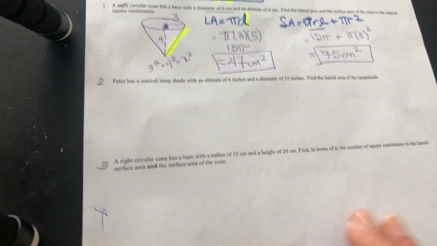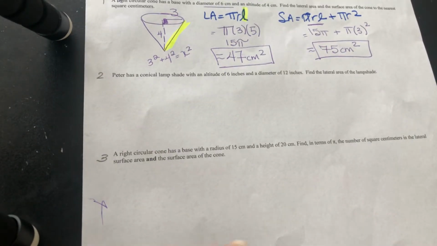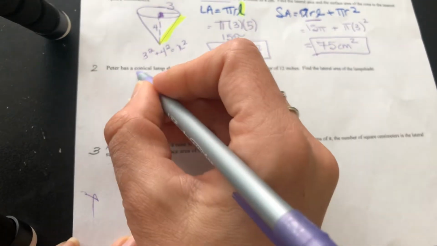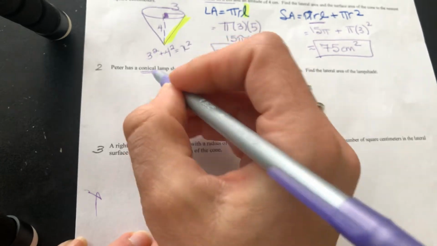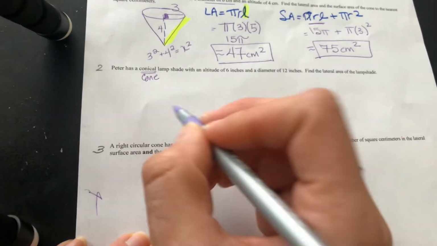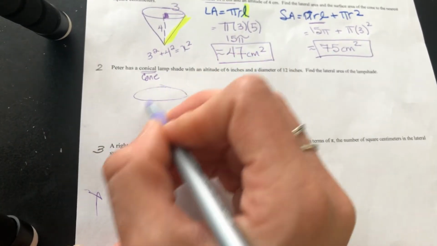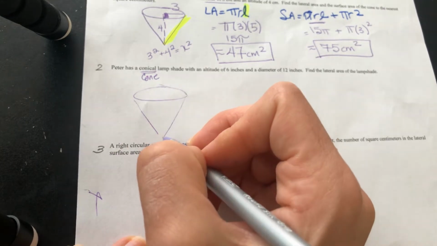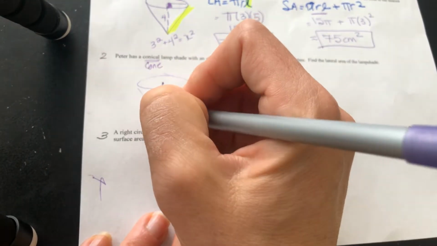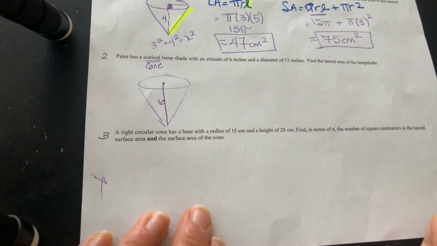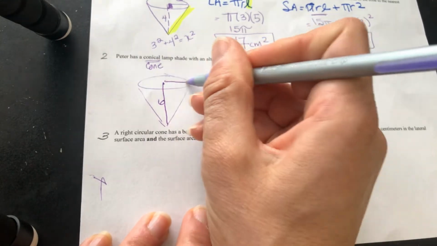All right, let's take a look at number 2. So Peter has a conical lampshade. Again, this means it is a cone. So if you want a picture, I'm not really sure who has a lampshade like that, but it's going to work. So again, we have an altitude of 6 and a diameter, which means my radius is 6.